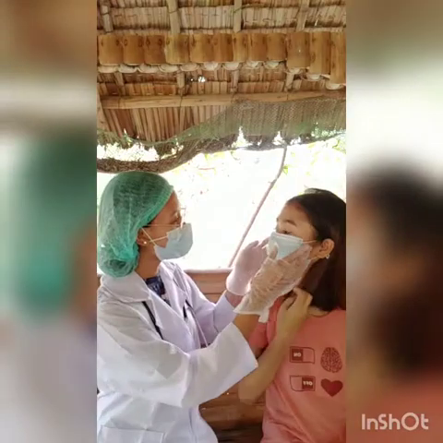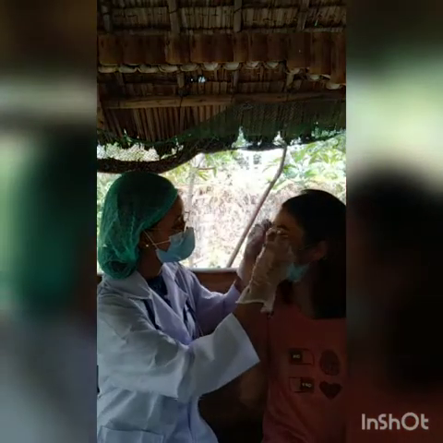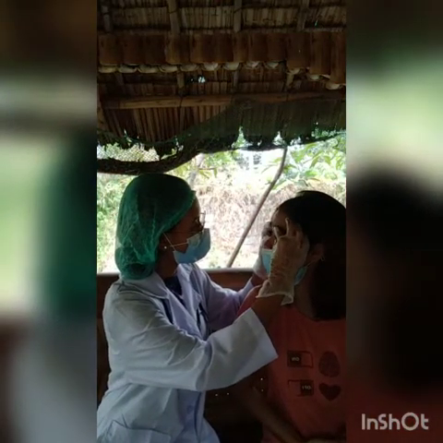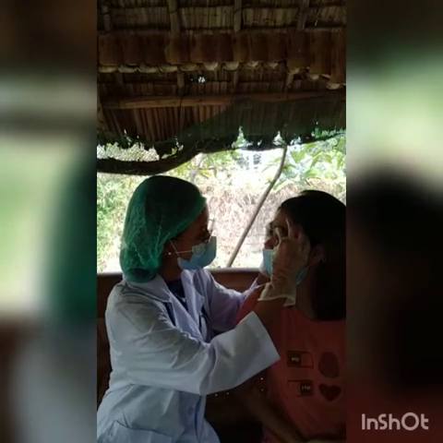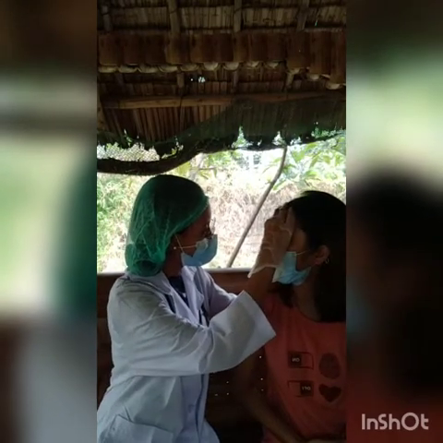And then, after that is inspect the pupil for the color, shape, and symmetry of the size. Ma'am, check lang po natin yung pupil niya, ma'am. Yung color at yung shape niya. Kung okay ba siya or symmetry. So, okay naman po siya, ma'am.